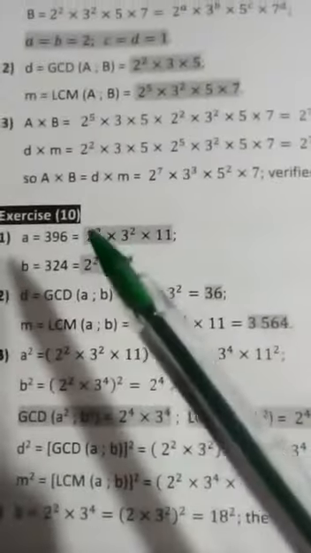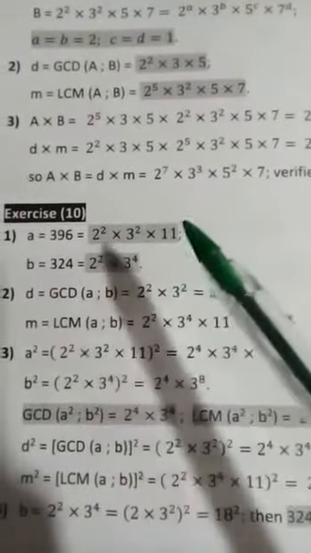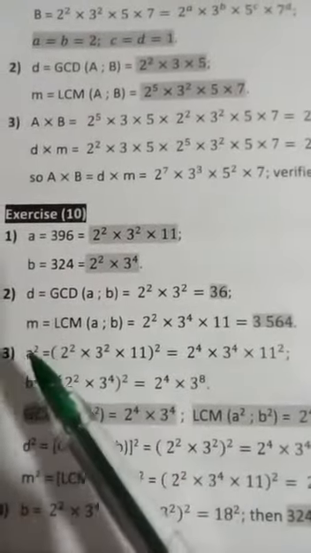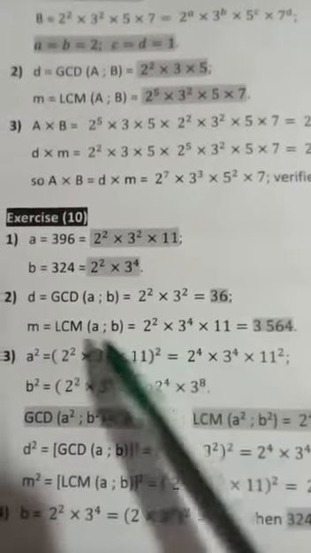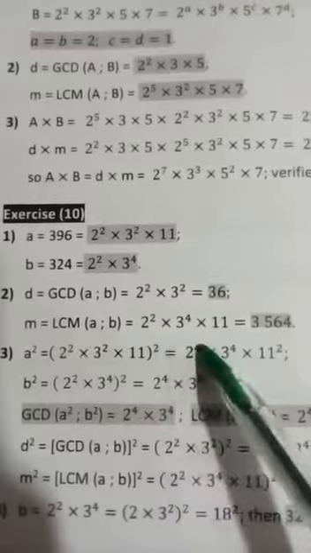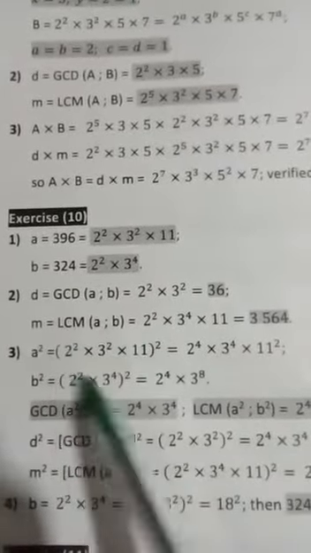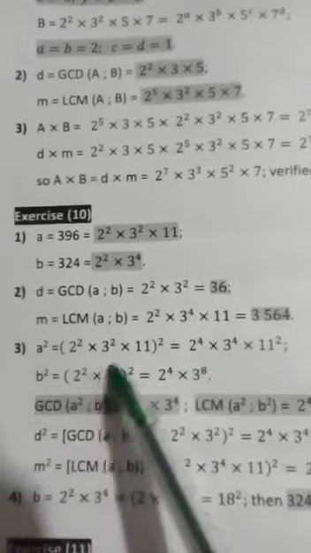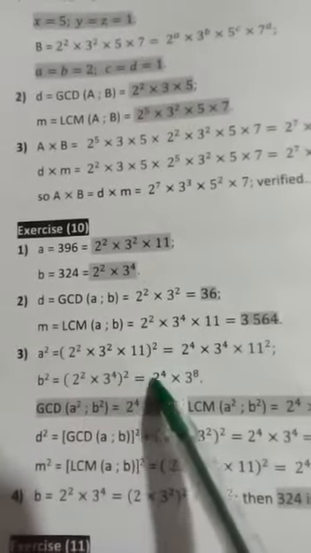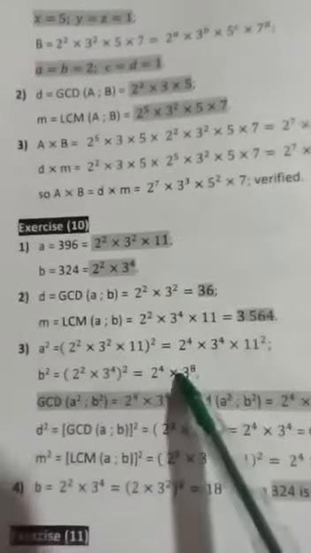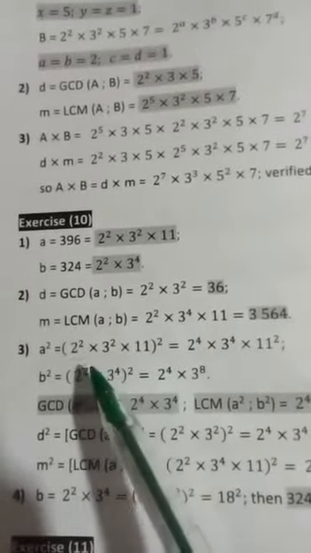A is 2 squared times 3 squared times 11. For A squared we put all of it squared. We know power of a power: 2 squared becomes 2 power 4, 3 squared becomes 3 power 4, and 11 squared is 11 squared. And here B squared: B is 2 squared times 3 power 4, so B squared is 2 squared times 3 power 4, all of it squared. 2 squared squared is 2 power 4, and 3 power 4 squared is 3 power 8, we multiply the powers.